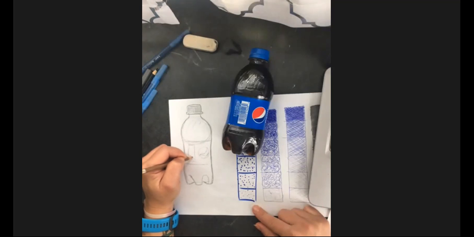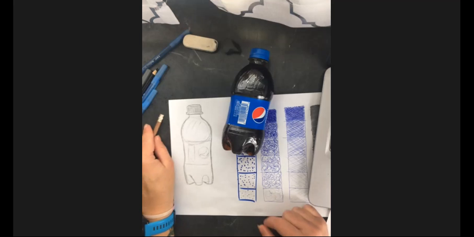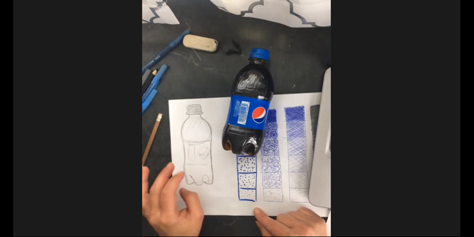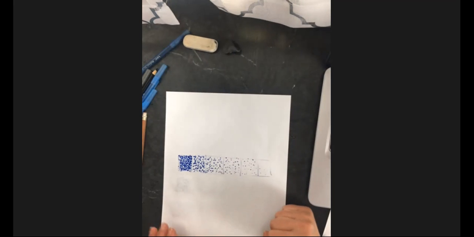Sometimes you don't necessarily have to erase every mistake, right? It's only when I start to add in shading that I might need to do that. Speaking of shading, I'm going to flip this over and I'm going to show you if I were to draw a sphere.